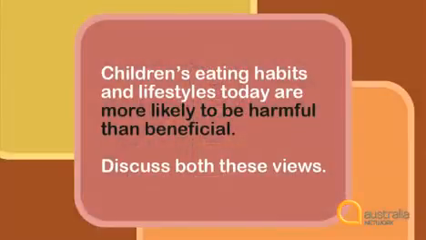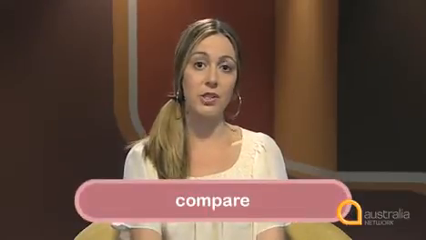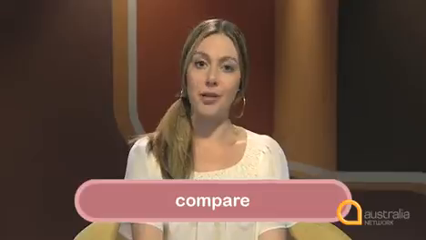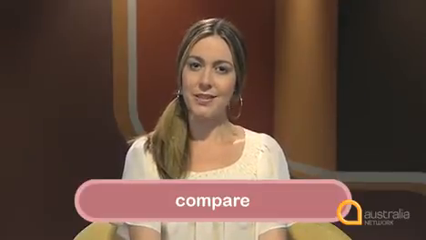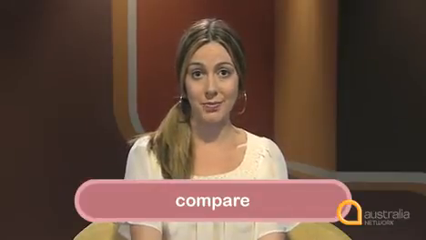The question topic says, more likely to be harmful than beneficial. So, the two views are the more likely, according to the statement, that children's eating habits are causing harm, and the opposite, that children's eating habits are beneficial. The task requires you to compare the negative effects of what children eat these days with the positive effects. So it's the sort of question task that tests if you can compare two sides of an issue.